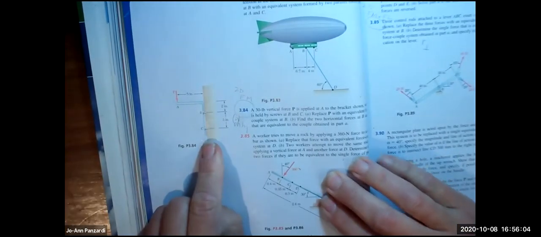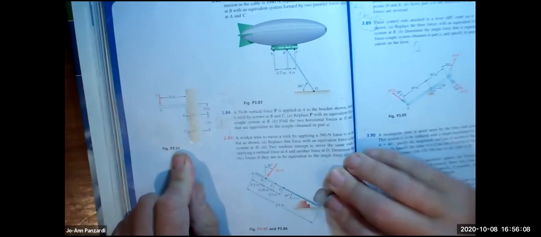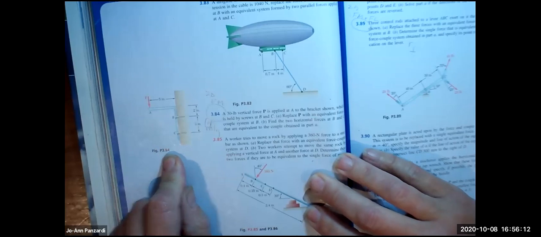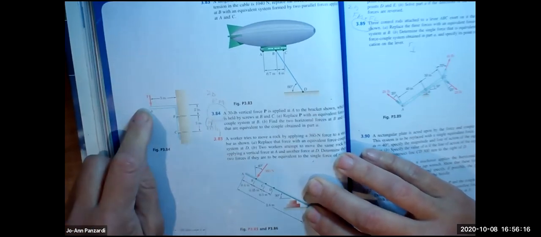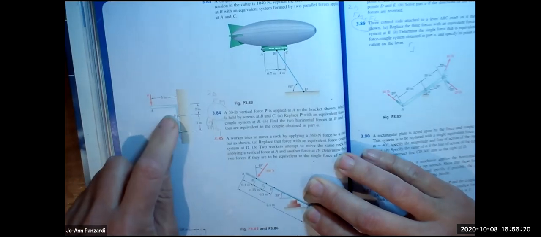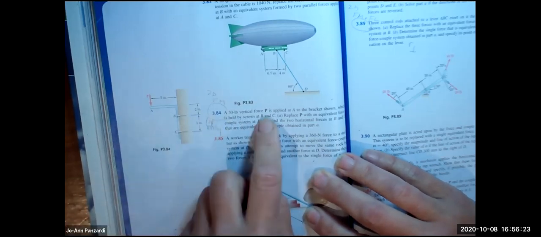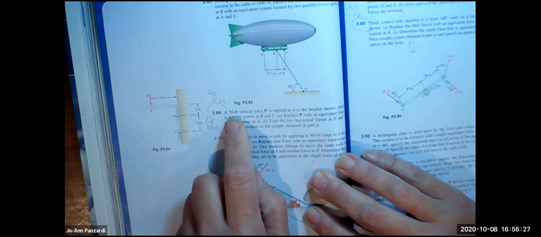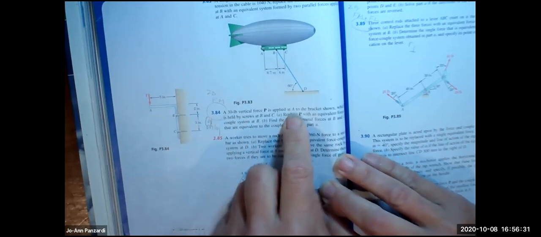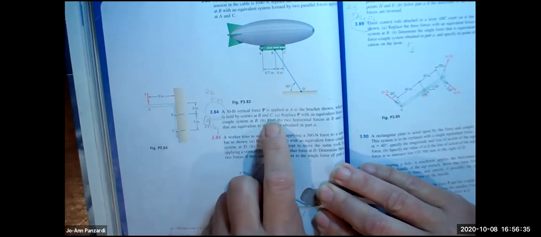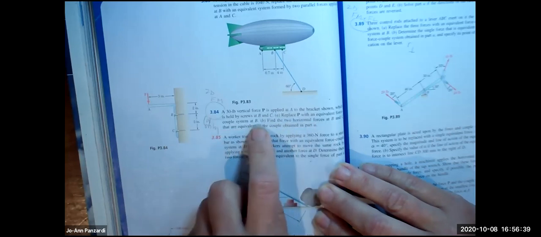All right, let's do the first one together. Okay, the first one's 84. So here's the sketch. We have a bracket here. We have a force P that's out at 5 inches. And there's a screw at point B and C. It says that P is 30 pounds. So it's a 30-pound vertical force applied at A to a bracket shown, which is held by screws A and B. Replace P with an equivalent force couple system at B.